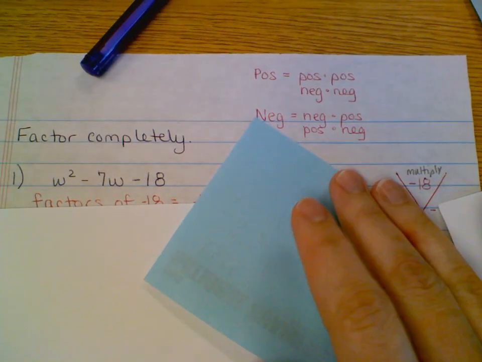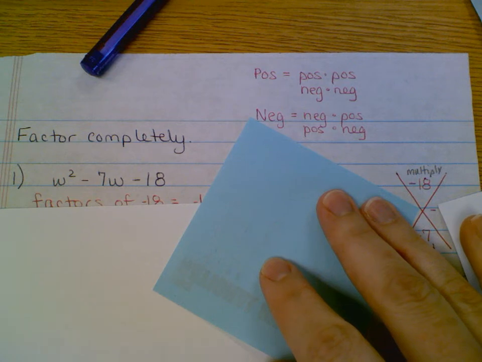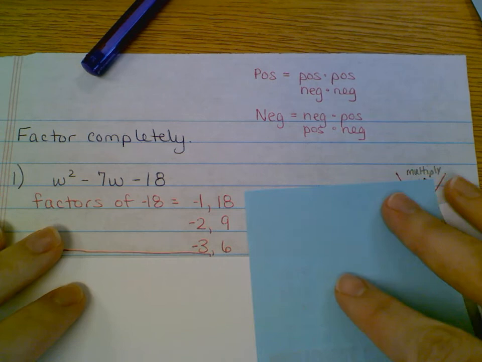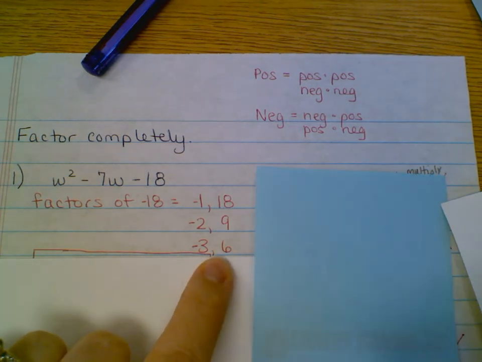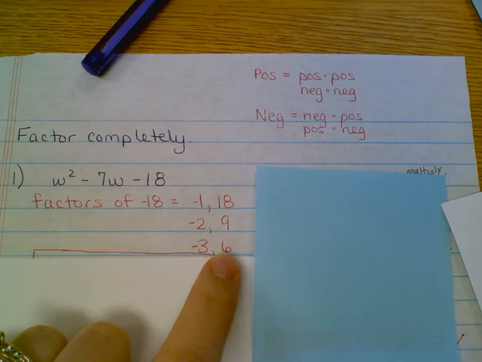So when you're finding those factors, you should just be dividing by the smallest number and continuing all the way up. I can stop if I'm at 3 and 6 and I've already tried the numbers in between them. It's not going to be anything bigger than 6 because we've already tried the other pairs. So you can stop once you get to the smallest number.